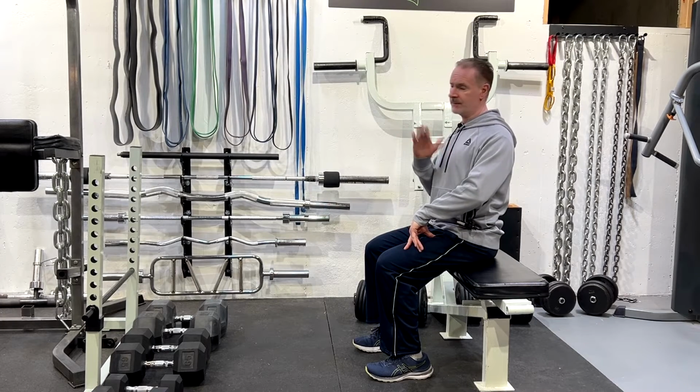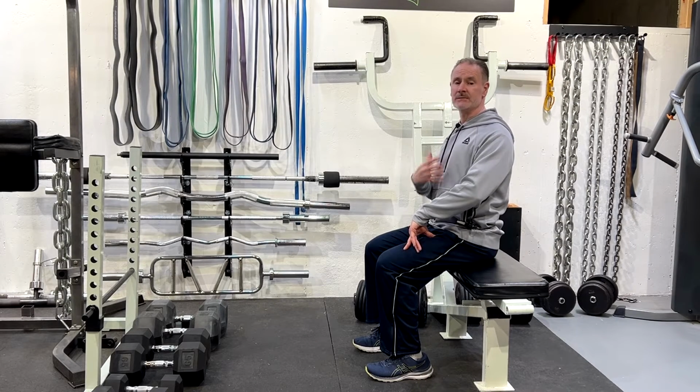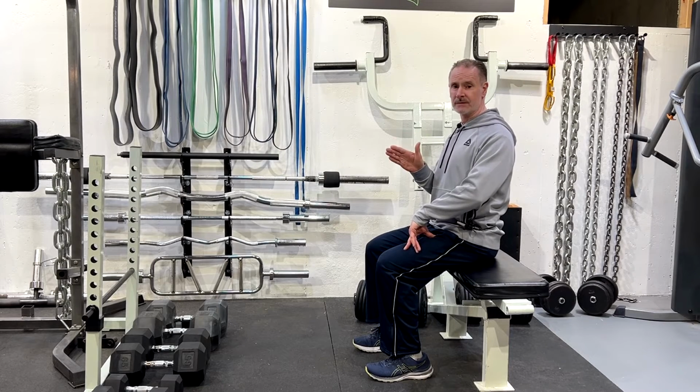Remember, we have to combine various motions and various core muscle groupings to really get a full, complete neutral spine that's tailored or custom for us. But this is just one aspect of it.